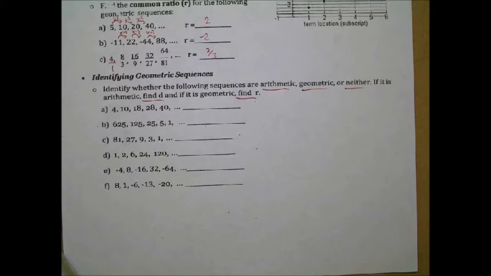Yes, I'm going to have a lot of Algebra 2 students in because they're taking a test tomorrow and they'll be my focus. But I can call you in if you want me to.